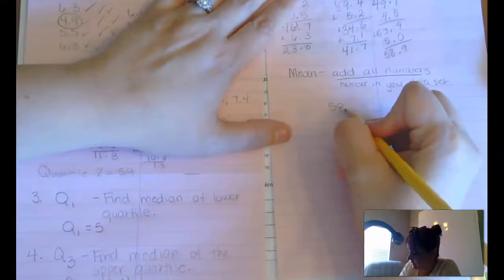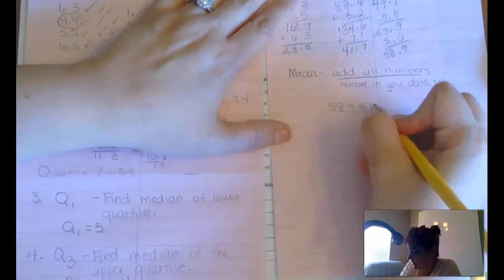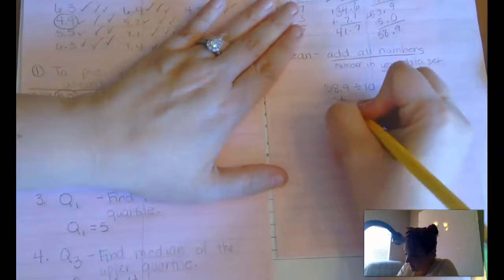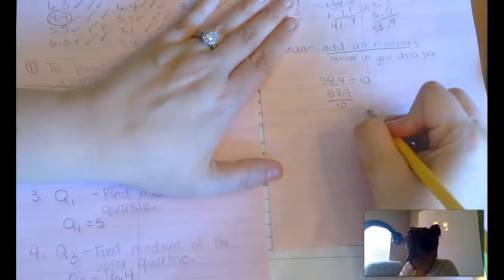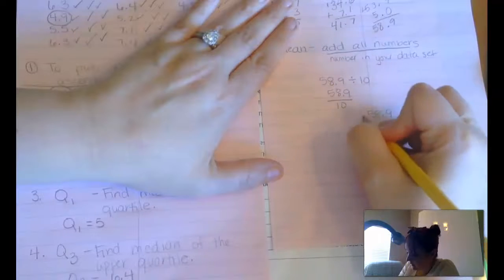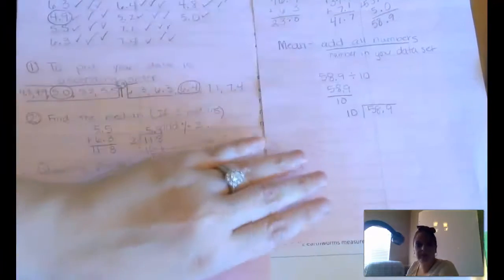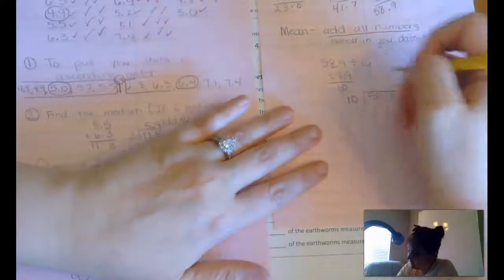So right here I have 58 and 9 tenths divided by 10. Miss Garza is going to do a review on how to write the division three ways, just to review that. So I could write it this way, I could write it this way, and I could write it this way. So 58 and 9 tenths divided by 10.